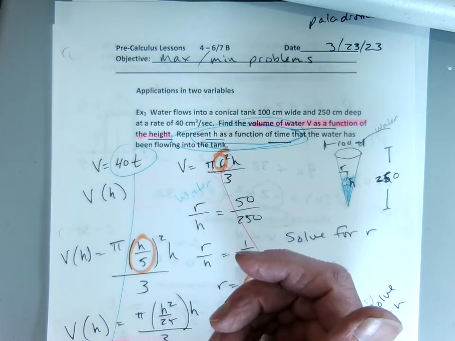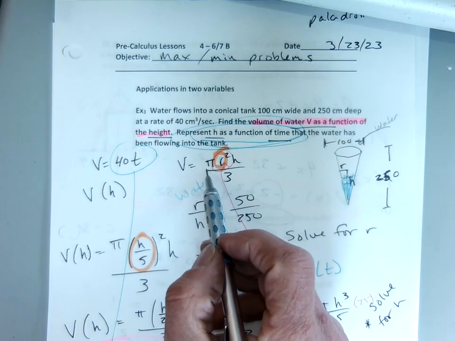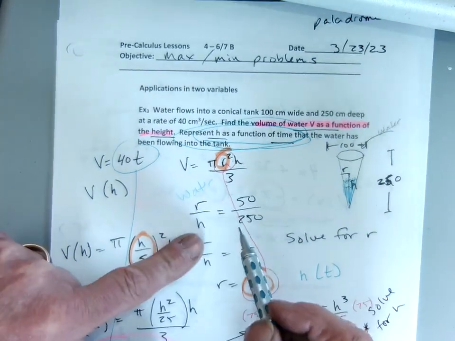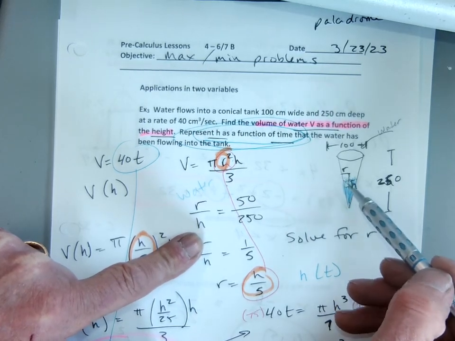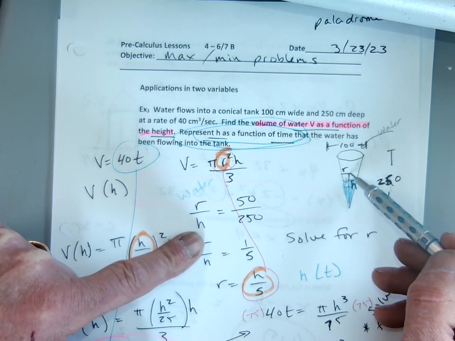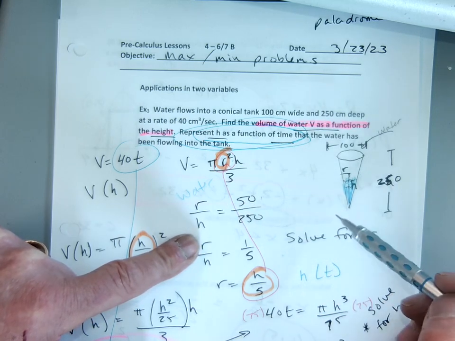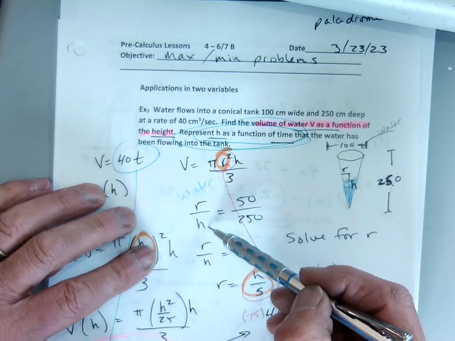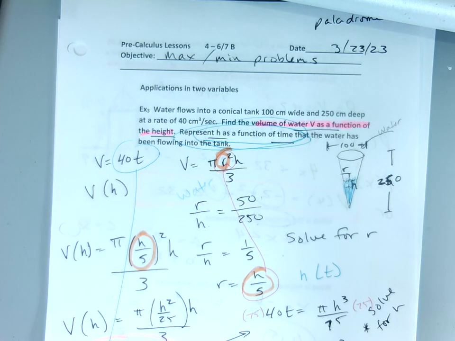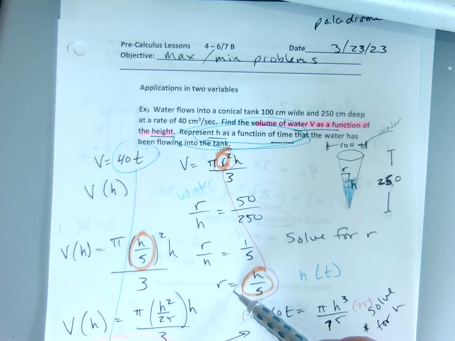So volume. The first thing I do is I use my volume equation, and I know volume equation is pi r squared h divided by 3, but I needed it to be completely in terms of height. So I found a ratio. I know the water is constantly changing as it rises, but the radius of the water and the radius of the tank correspond in the height. So I went the radius of the water to the height of the water goes to the radius of the cone to the height of the cone. Okay, so it's just a simple ratio, and then we find out when we solve it that it's really a 1/5 ratio. So if I solve for r, r is equal to h over 5.